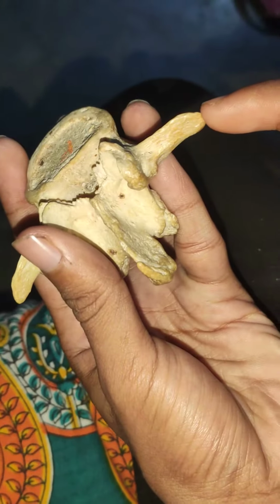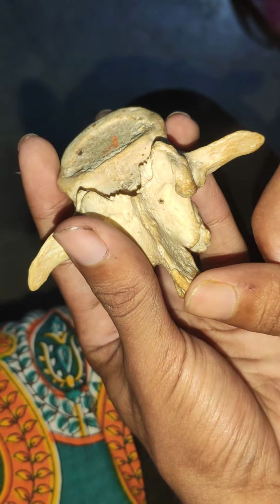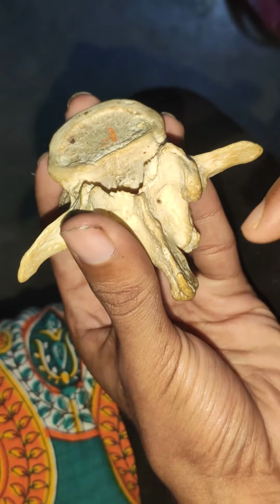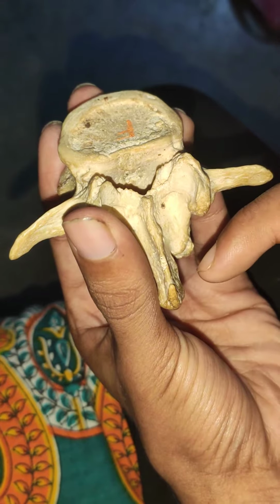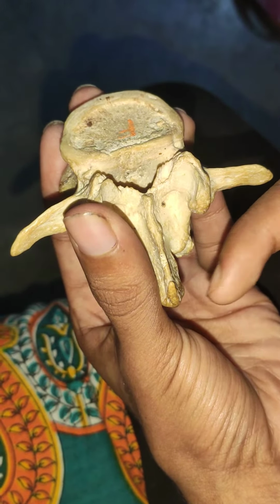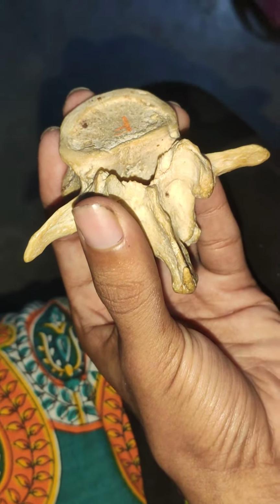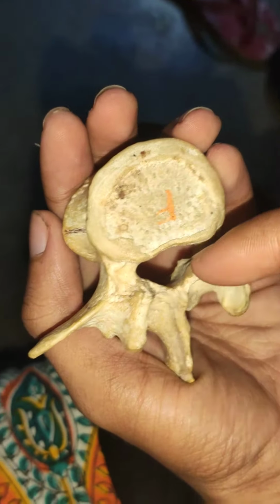Now from the tip up to the tip of the spinous process there is the posterior layer of the thoracolumbar fascia, and in between them there are two muscles. First of all there is the erector spinae outside and the multifidus which is present inside. Now here is the ligamentum flavum in the lamina.